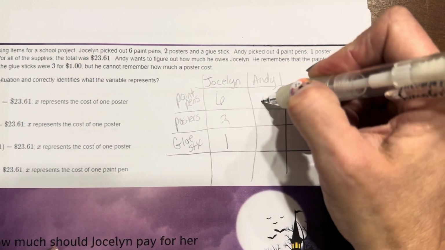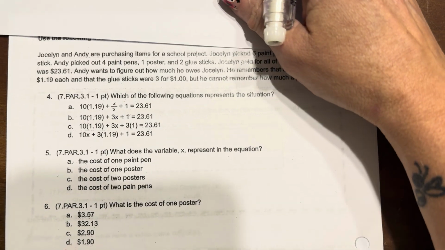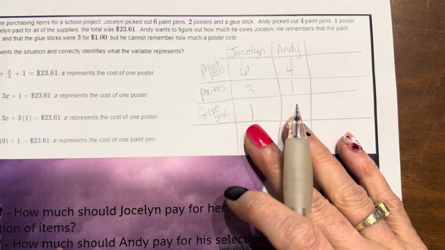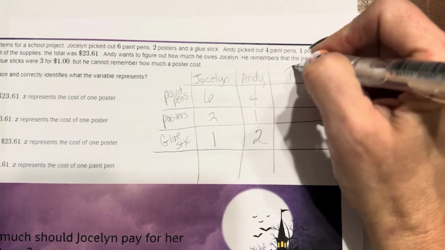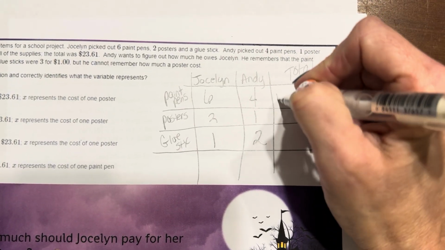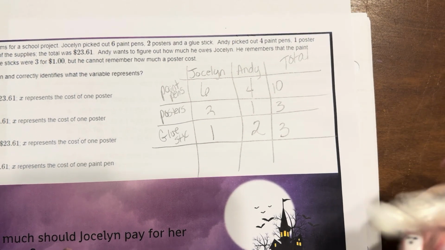So the problem says Jocelyn picked out 6 paint pens, 2 posters, and 1 glue stick. Andy picked out 4 paint pens, 1 poster, and 2 glue sticks. So that gives us a total of 10 paint pens, 3 posters, and 3 glue sticks.